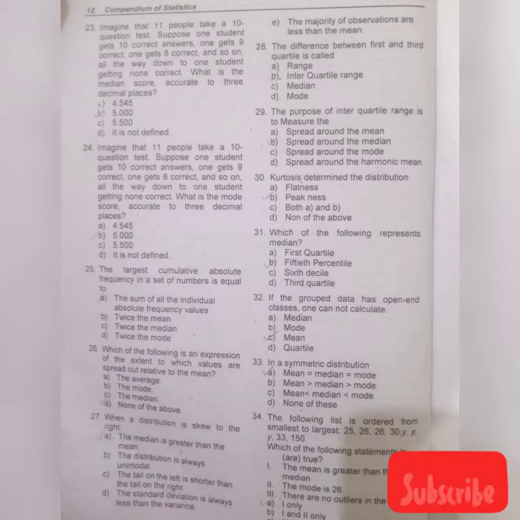33. In a symmetric distribution, A, mean equal to median equal to mode, B, mean greater than median greater than mode, C, mean is less than median is less than mode, D, none of these. The right answer is mean equal to median equal to mode.